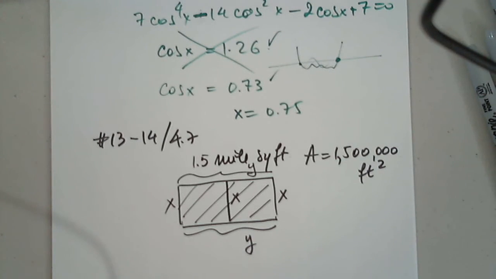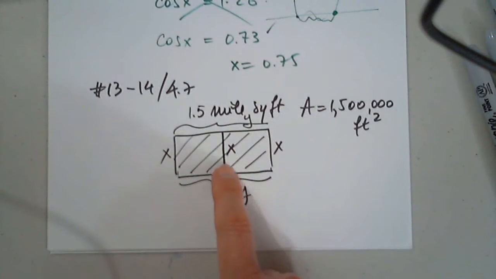They don't show a graph, okay. Draw your picture. Are they telling us anything else about the length, the width? Are they saying anything else? So it says, then divide it in half with a fence parallel to one side of the rectangle. Yeah, so that's all the information that's really given.